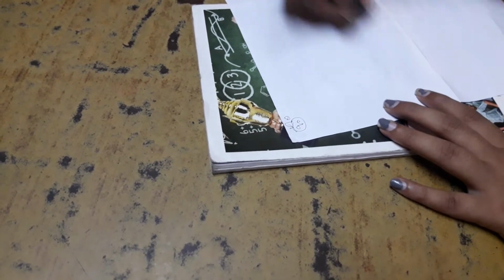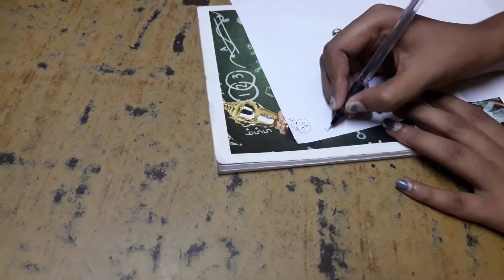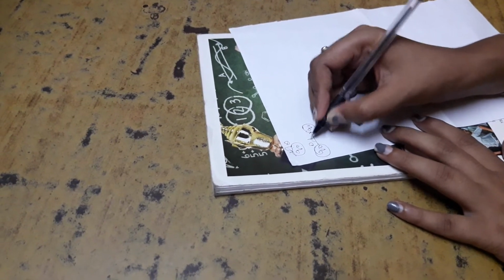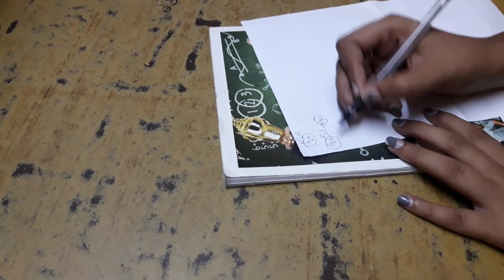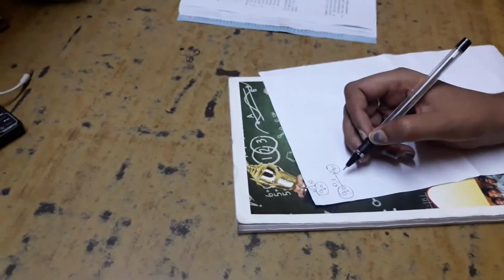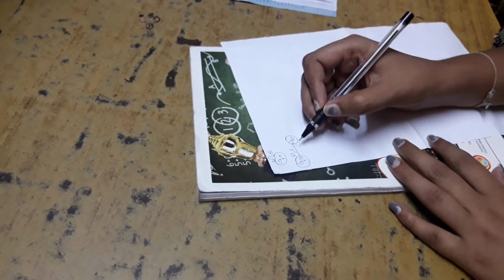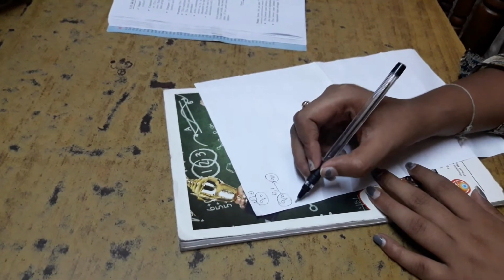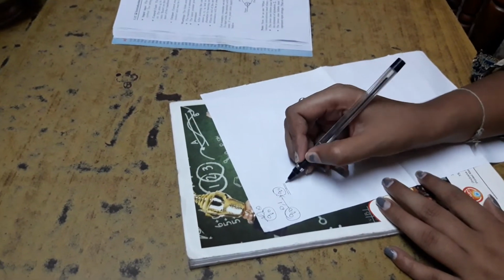Q0 to Q1 with input symbol 0, 1 represents an arrow with the label 0, 1 going from the state Q0 to Q1. This indicates that the machine in the state Q0, on reading 0 or 1, enters into the state Q1.